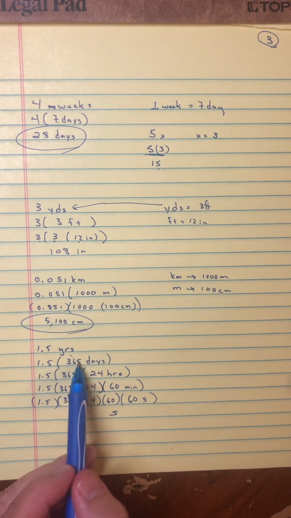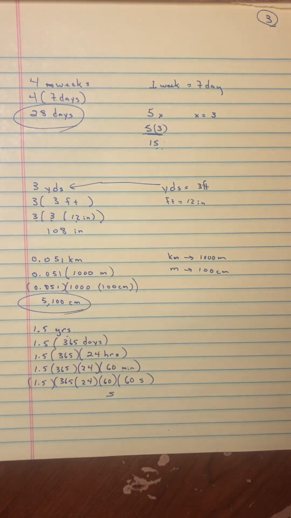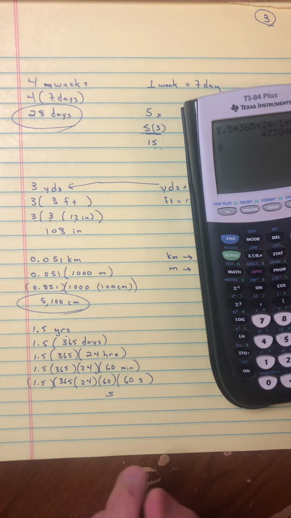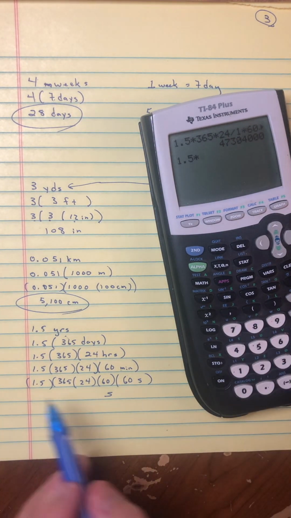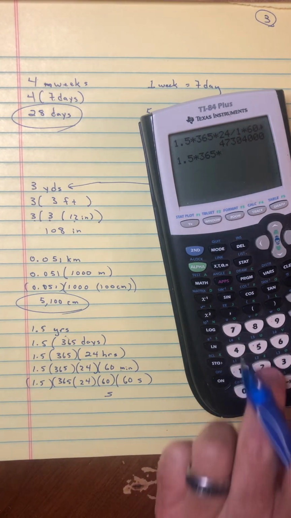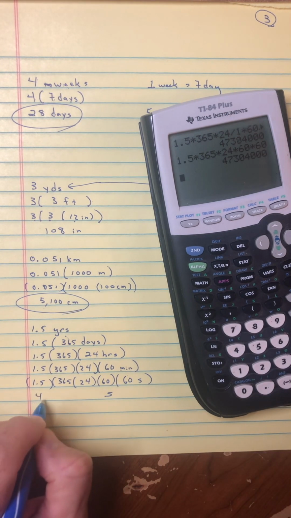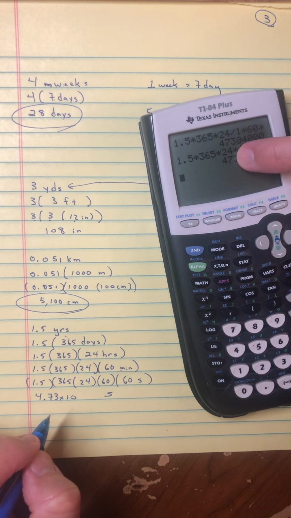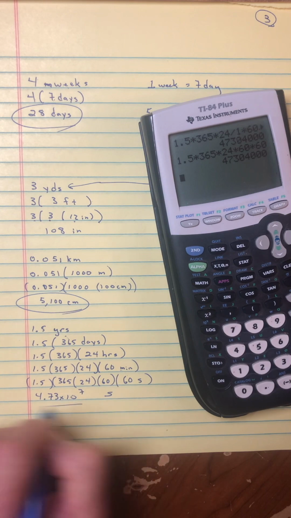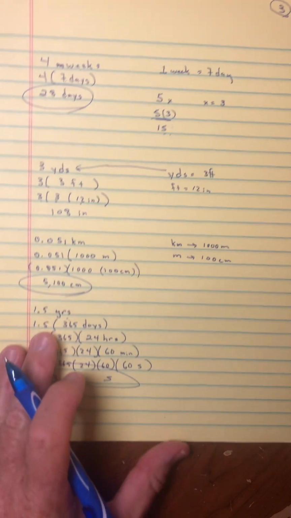And so we just directly substitute what each unit is worth. Again, back to here. So I kind of like this one. It simplifies things once you get used to it. All right, so mathematically, we should end up as before, with 4.73 times 10 to the 7 seconds.